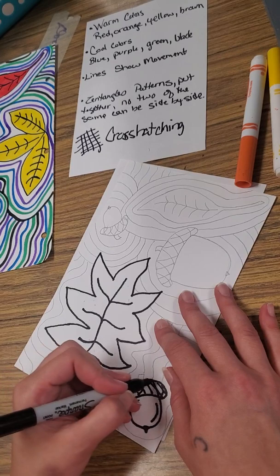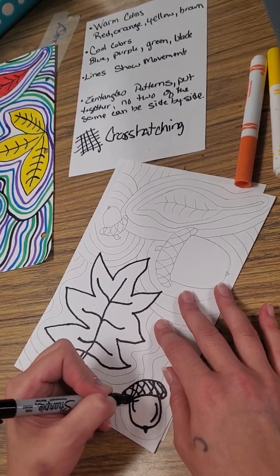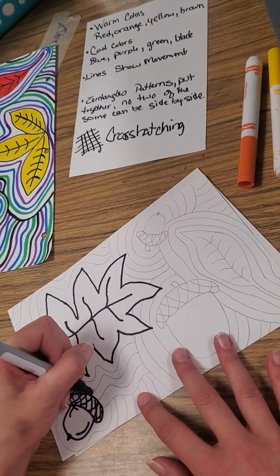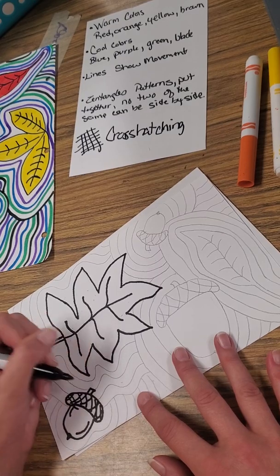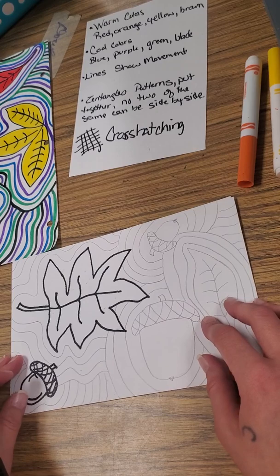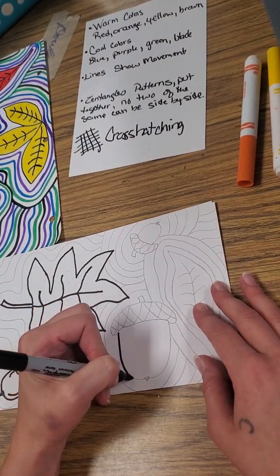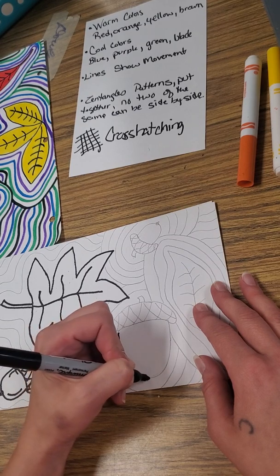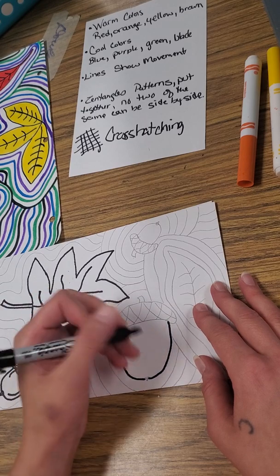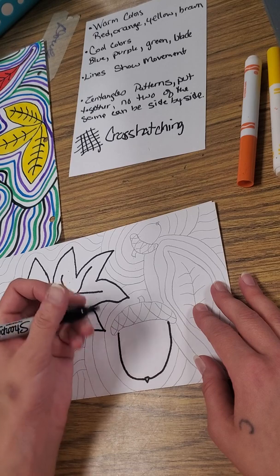where they cross over each other, where the pattern crosses over each other. And then you just want to add a little teeny tiny stem where that acorn has fallen off the tree. And I'm going to add another acorn because, like I said, I want at least 2 acorns on your paper. And then maybe 4 leaves, depending on the size of your paper.